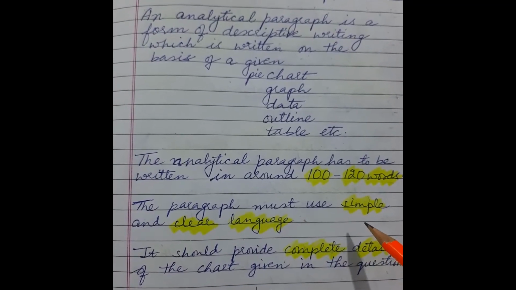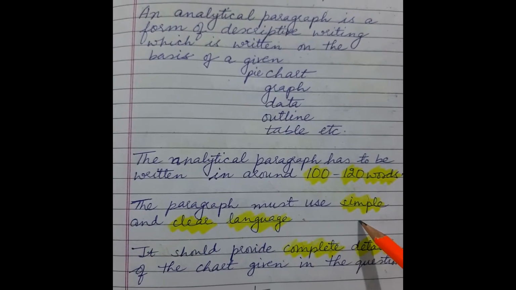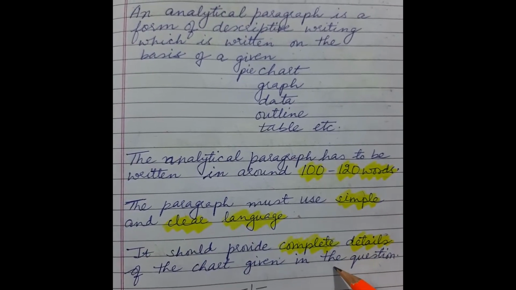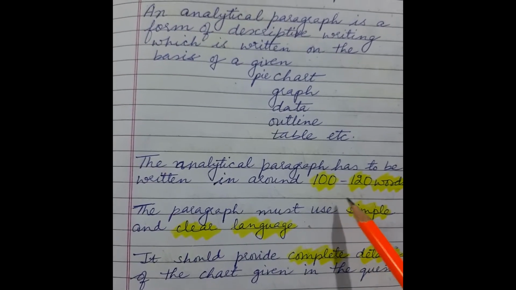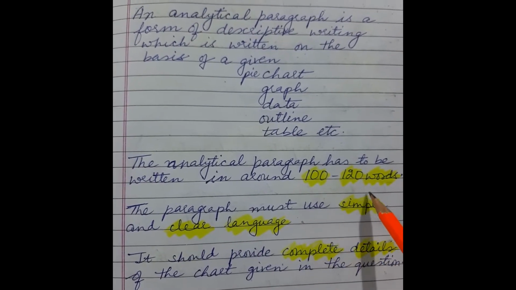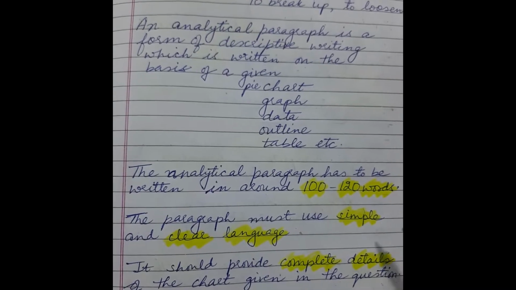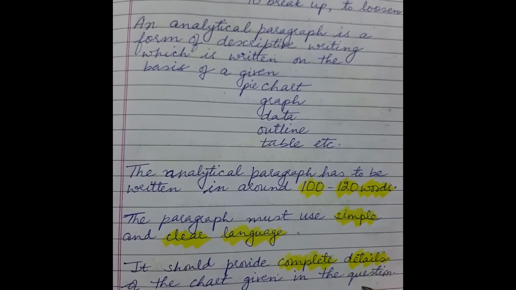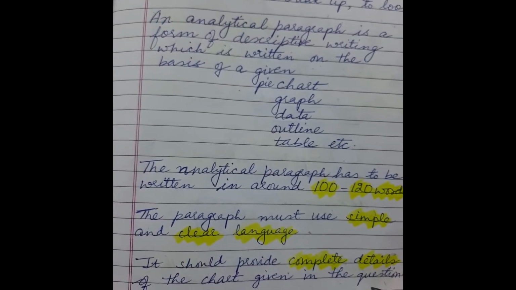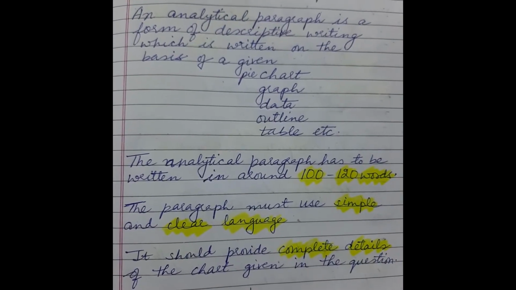The paragraph must use simple and clear language. It should provide complete details of the chart given in the question. So, the word limit should be between 100 to 120 words. The language should be simple, clear, and crisp, giving complete details of the data provided in the question.